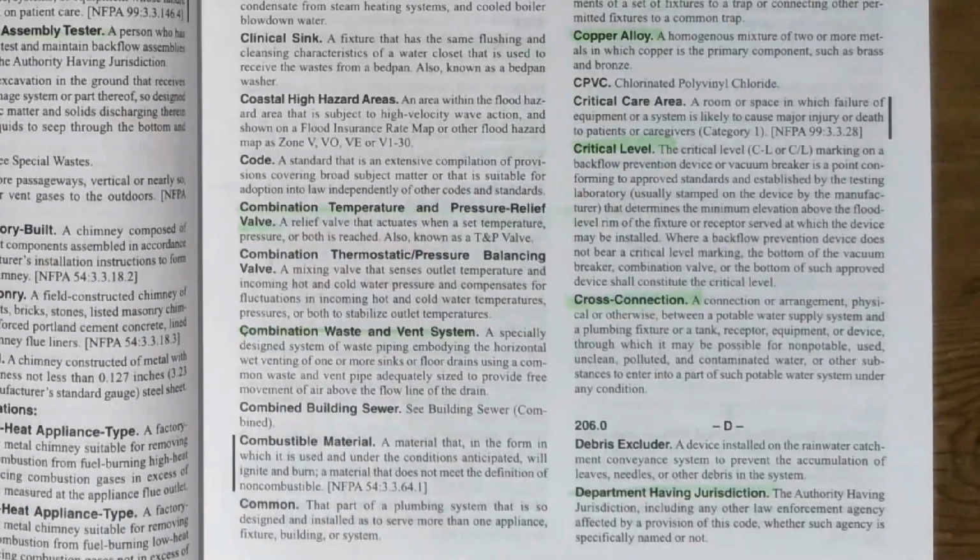The critical level marking on a backflow prevention device or vacuum breaker is a point conforming to approved standards and established by the testing lab, usually stamped on the device by the manufacturer, that determines the minimum elevation above the flood level rim of the fixture or receptor served at which the device may be installed.